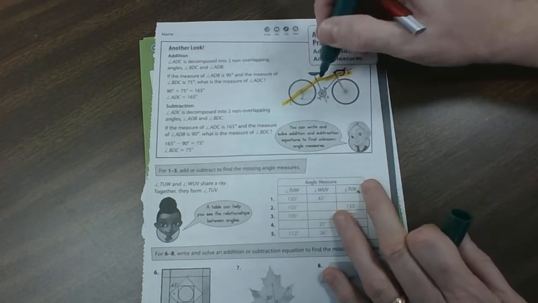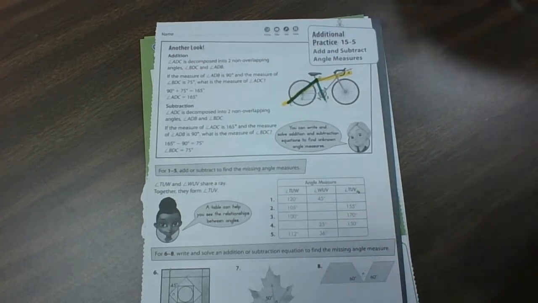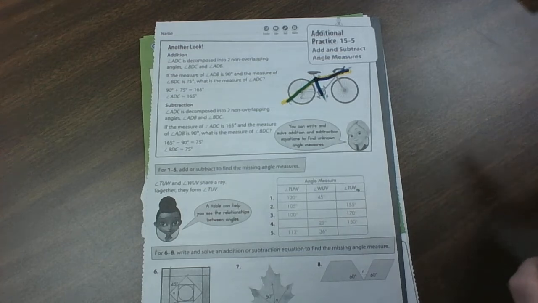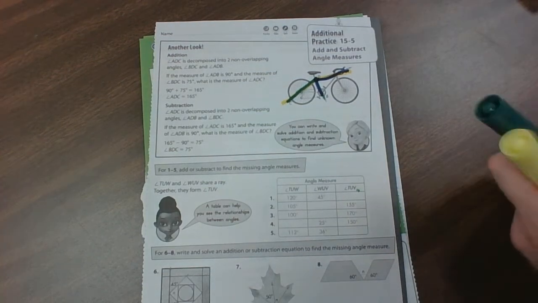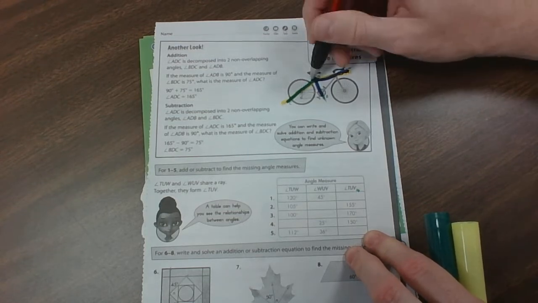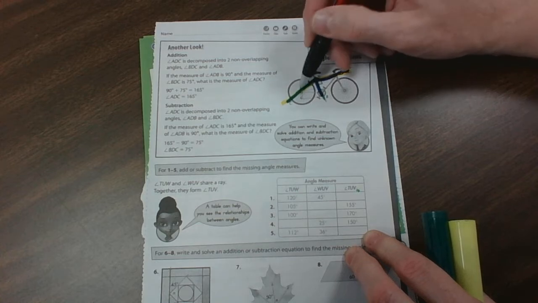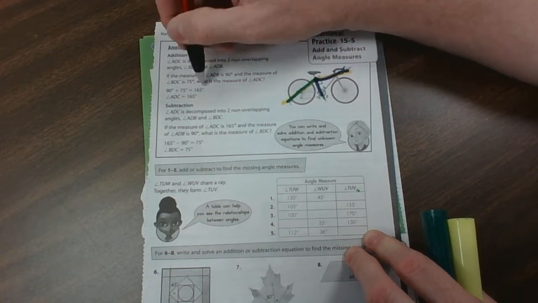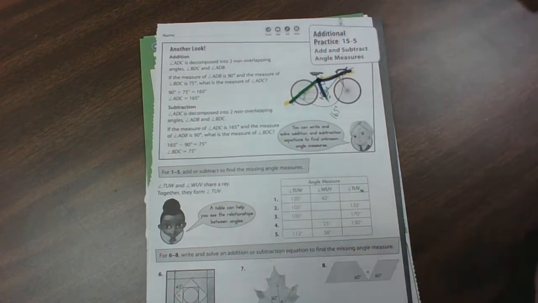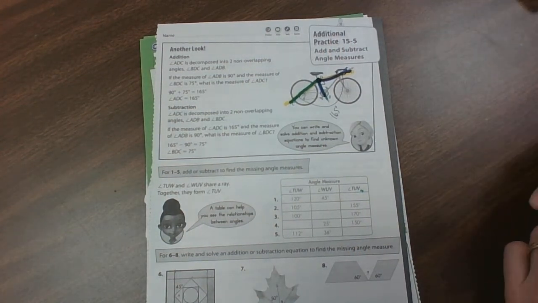There's an acute, and then you've got ADB, another acute. The measure of ADB is a 90-degree right angle. The other one is 75 degrees. They put them together, and this whole thing is 165 because it's not a straight angle, it's obtuse.